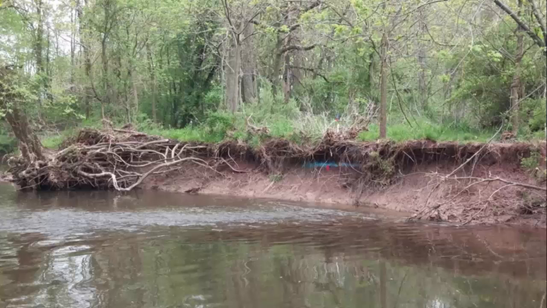Eroded stream banks also don't look very nice, and they cause property loss for the landowner. The trees seen here were once growing on solid ground that has now been washed downstream.